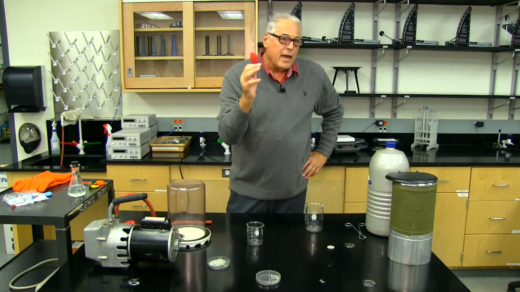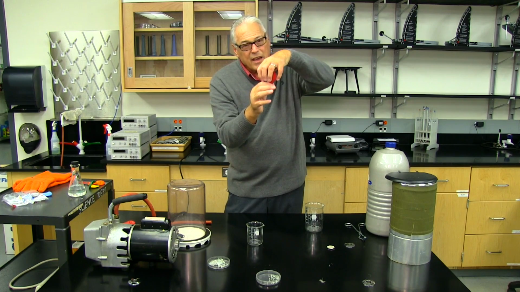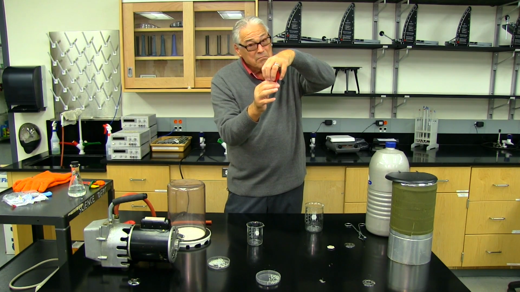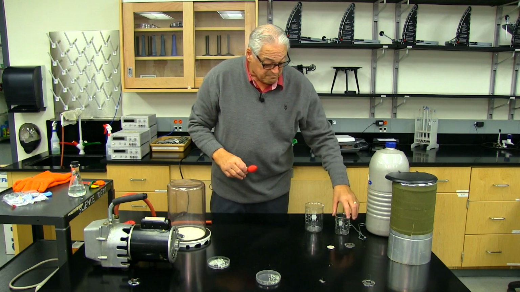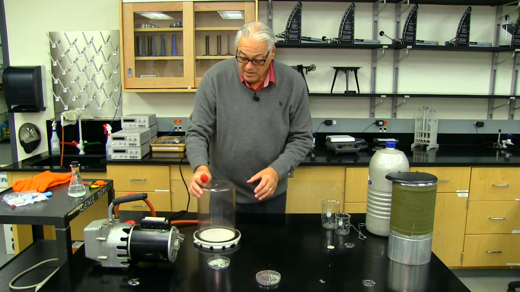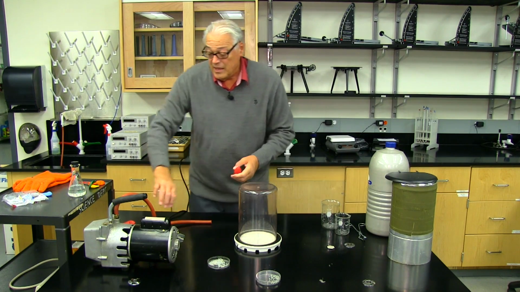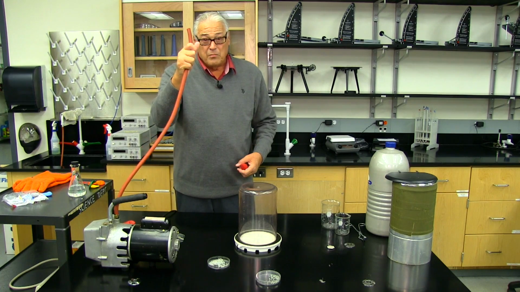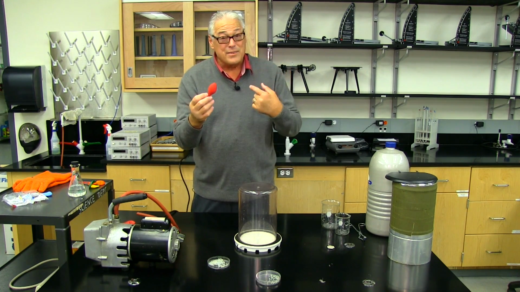What do you think would happen if I took away the air on the outside? Okay, that's what we're going to do. This is a bell jar, and what we're going to do is use this and a vacuum pump in order to test our hypothesis.